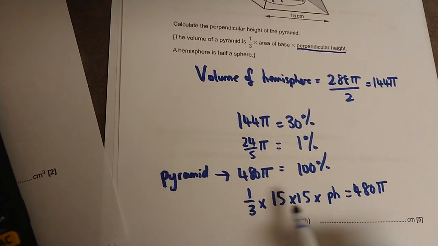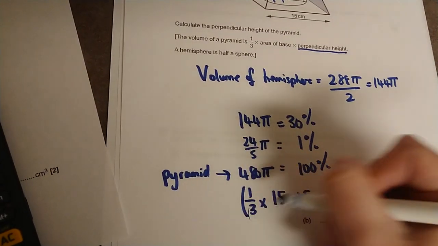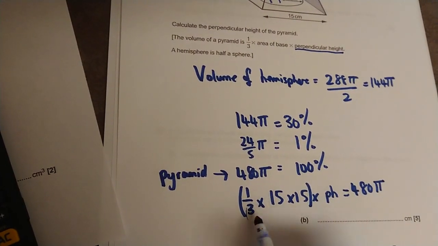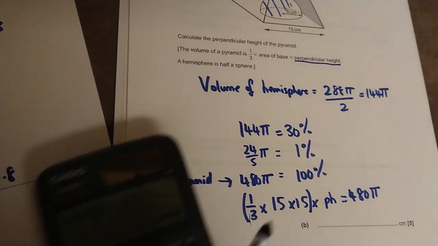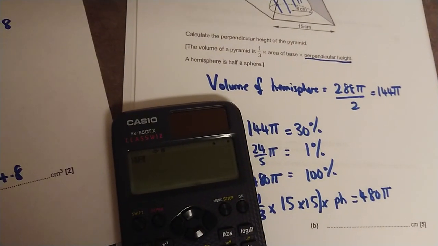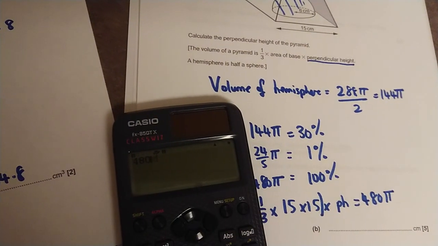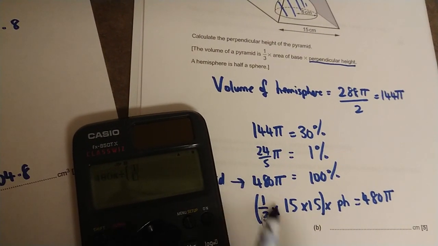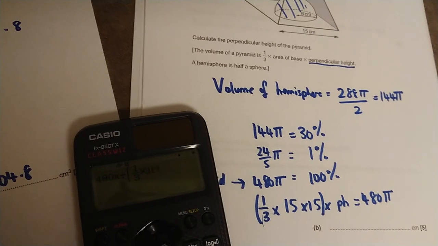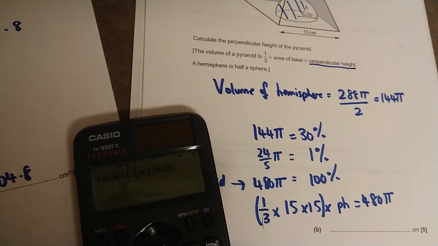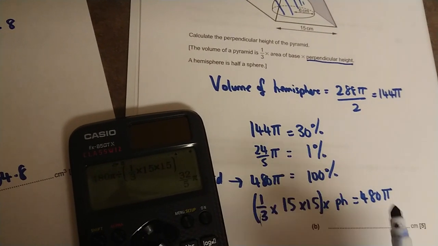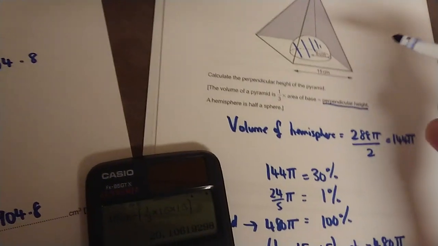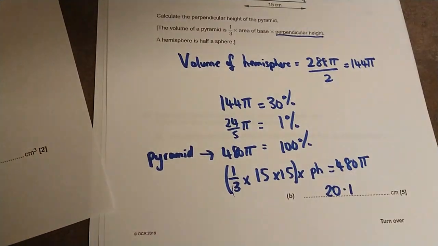So to get this, I just divide by the bit I don't want. So basically all of this, I'm just going to do 480 pi divided by all of that in a bracket. And that is going to give us our answer. So 480 pi divided by, and then just what is in that bracket. So 1/3 times 15 times 15. There we go. So that gives me then 20.1. It doesn't say how to round the answer, so I'm just going to leave it as 20.1.